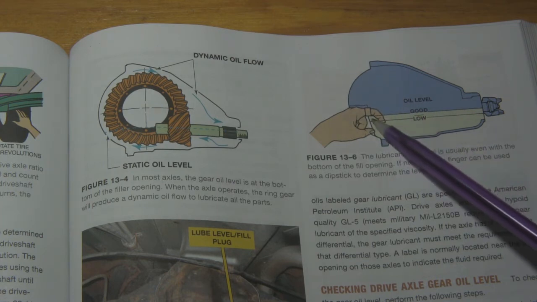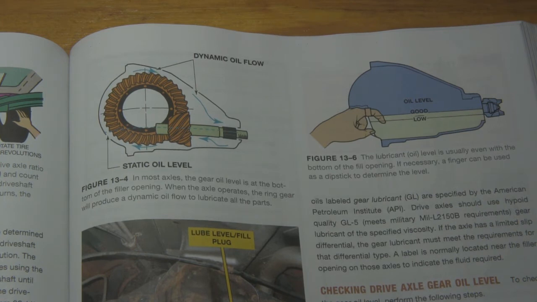And if you go all the way up to the top, you will cause a customer concern of oil leak coming from, I think it's the driver's side axle seal. It's not even the passenger side axle seal that leaks in that case. And so pay attention to the fill levels and make sure that you're using the correct fluid.